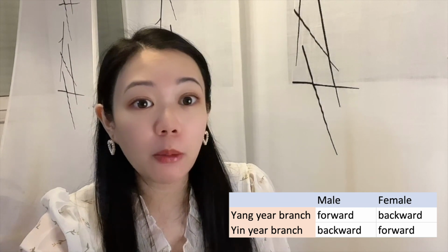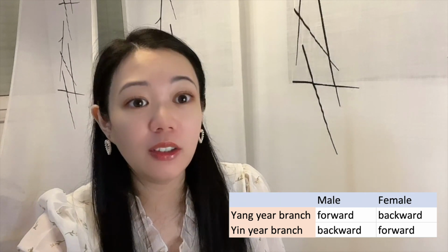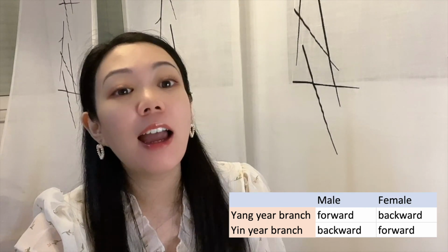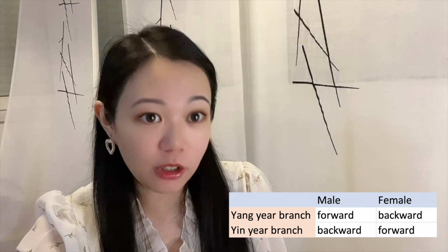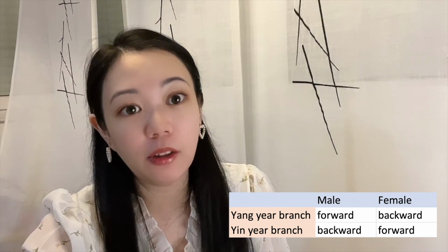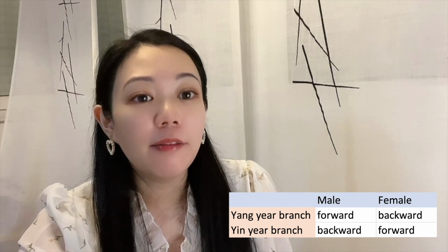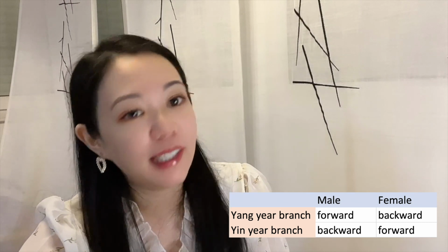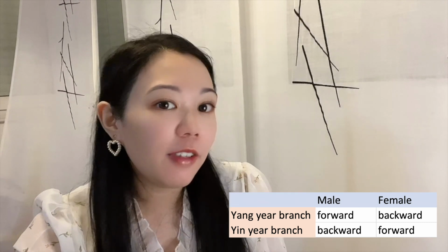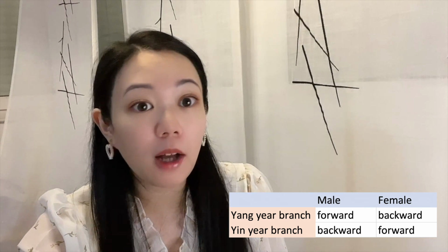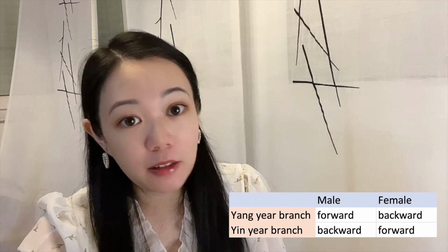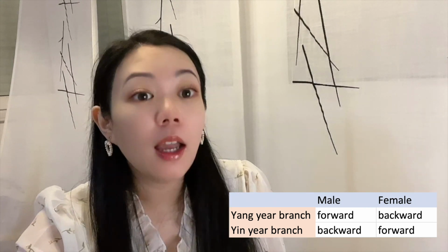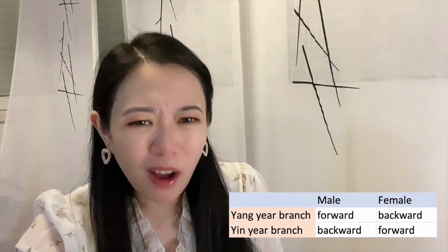A female chart with a yang year branch, you need to count your 10-year luck pillars backward. While if you have a yin year branch, you need to count your 10-year luck pillars forward. Very easy to remember: male associates with yang, female associates with yin. Yang male and yin female both count forward, while yin male and yang female count backward. Okay, so that's the first thing you need to know. Now, counting it based on what?